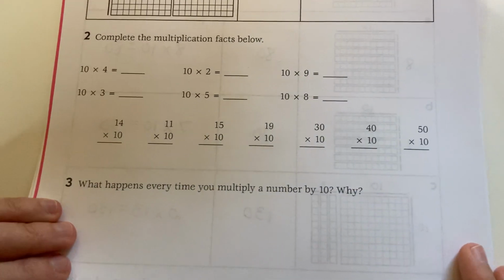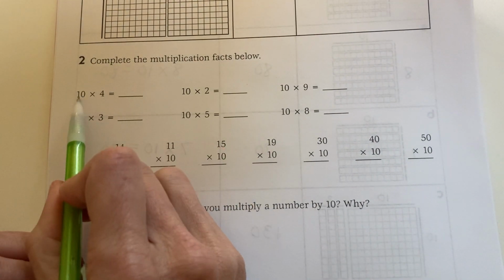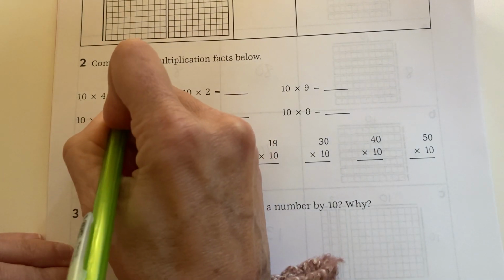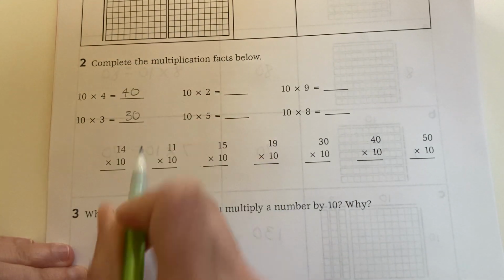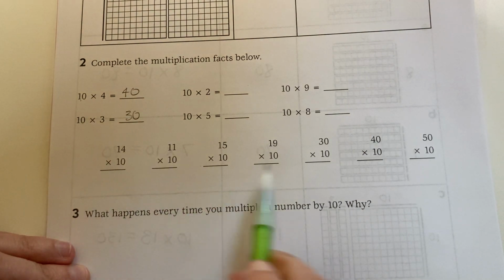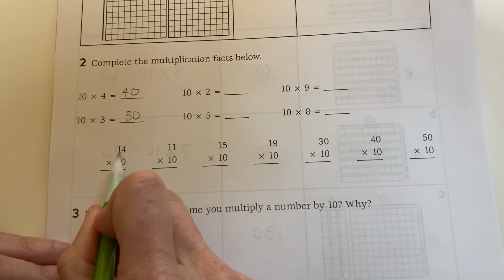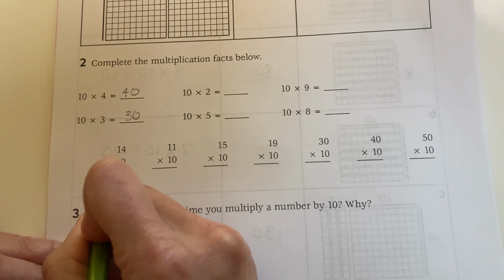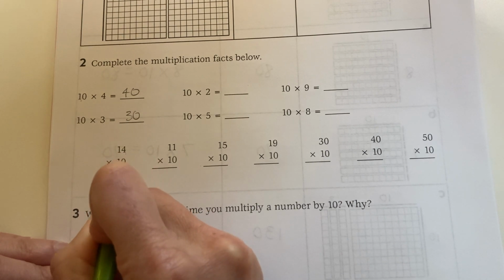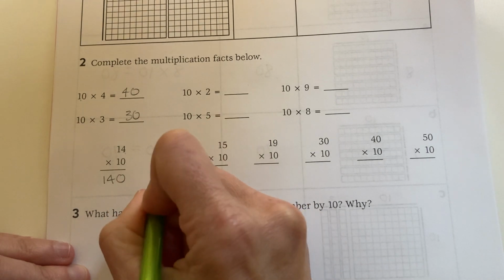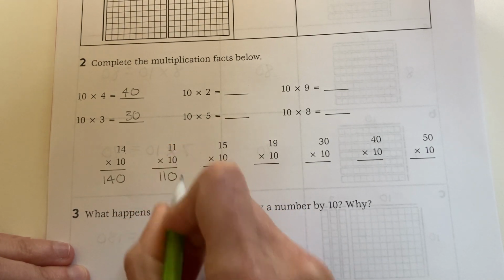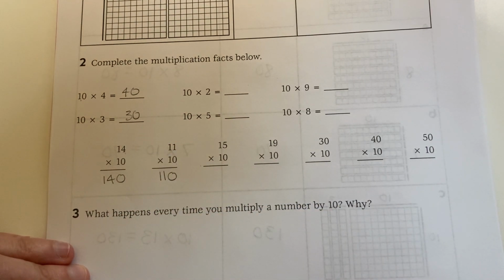And then you just keep going, practicing your tens. 10 times 4 is 40. 10 times 3 is 30. Now you can use that same pattern to help you solve these harder problems. 14 times 10 is 14 times 1 plus a 0 from the 10. 11 times 10 is 11 times 1 plus the 0. And you can keep going with that pattern.